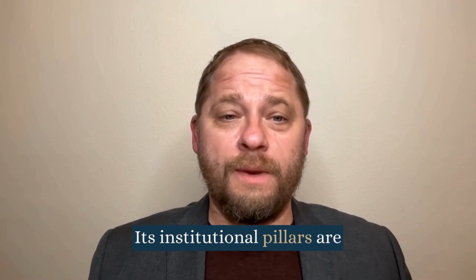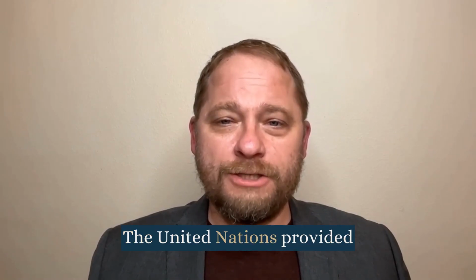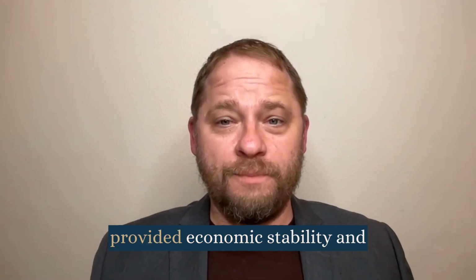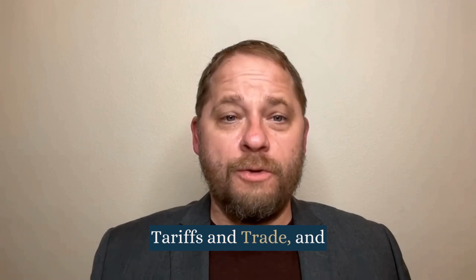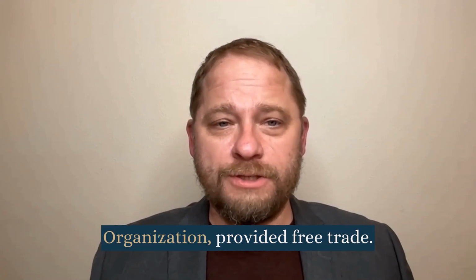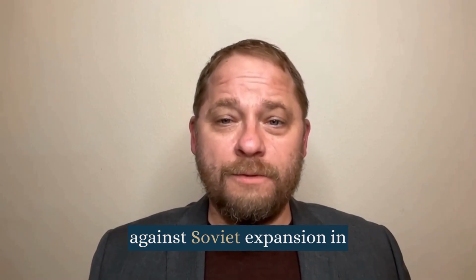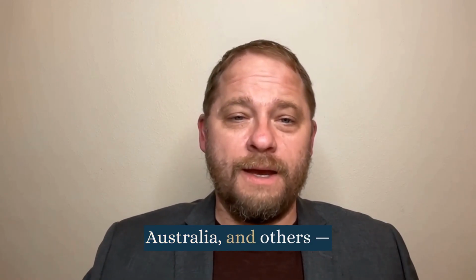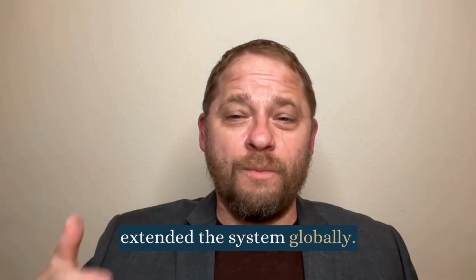Its institutional pillars are worth naming. The United Nations provided collective security. The World Bank and the International Monetary Fund provided economic stability and development. The General Agreement on Tariffs and Trade, and later the World Trade Organization, provided free trade. NATO provided collective defense against Soviet expansion in Europe, and a network of bilateral alliances in Asia and the Pacific with Japan, South Korea, Australia, and others extended the system globally.